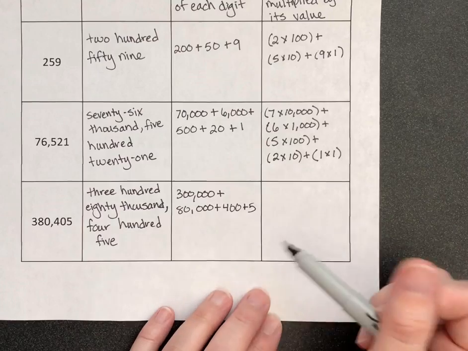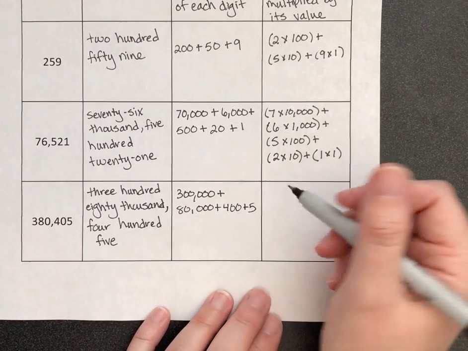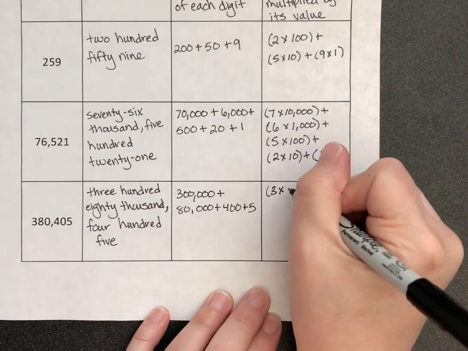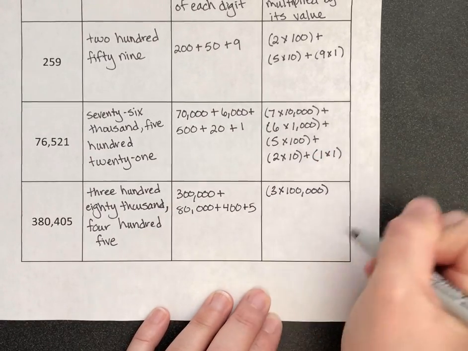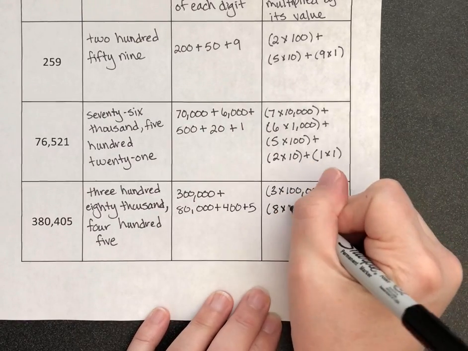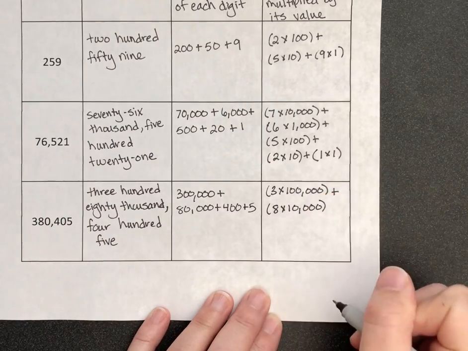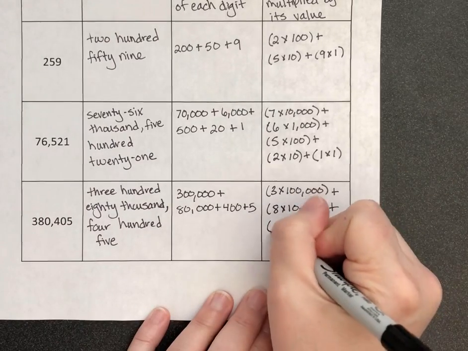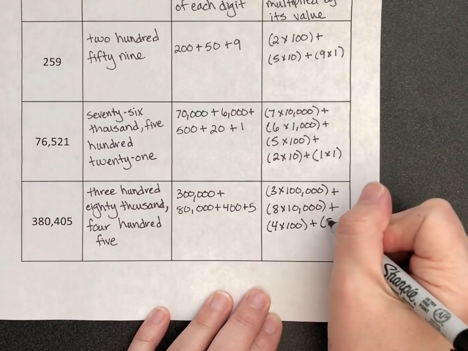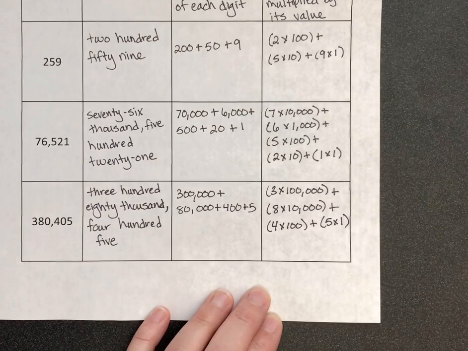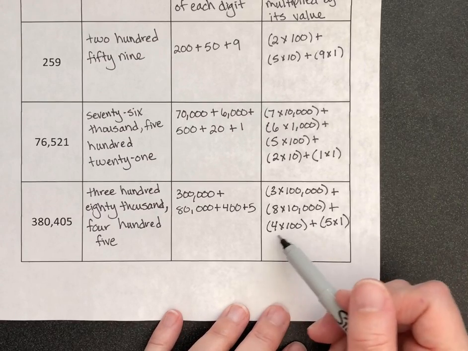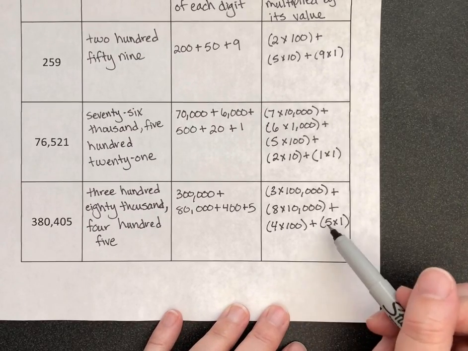Okay, so now we're going to multiply the digit by its place value spot. So that 3 times, it's in the 100,000s, plus that 8 is in the 10,000s, plus that 4 is in the hundreds place, plus, and then that 5 was in the ones place. So 3 times 100,000 plus 8 times 10,000 plus 4 times 100 plus 5 times 1.